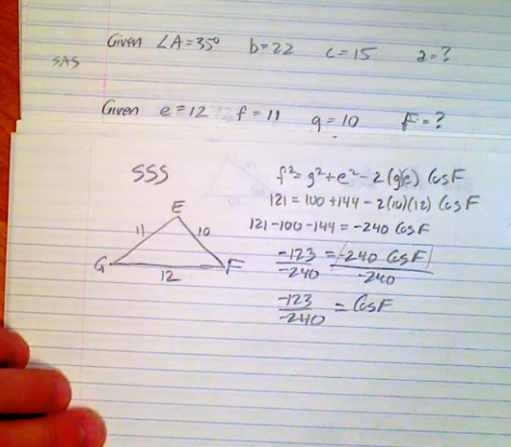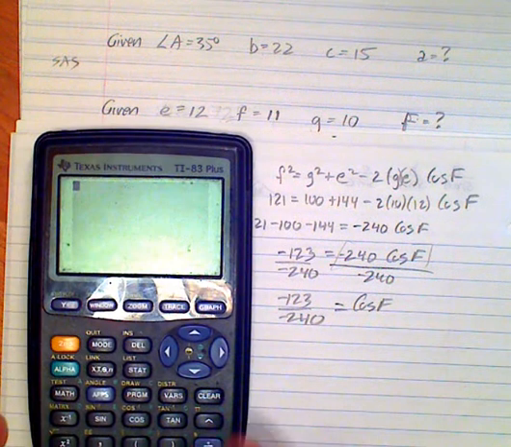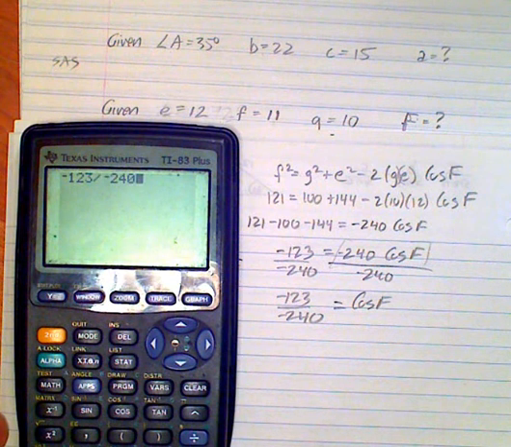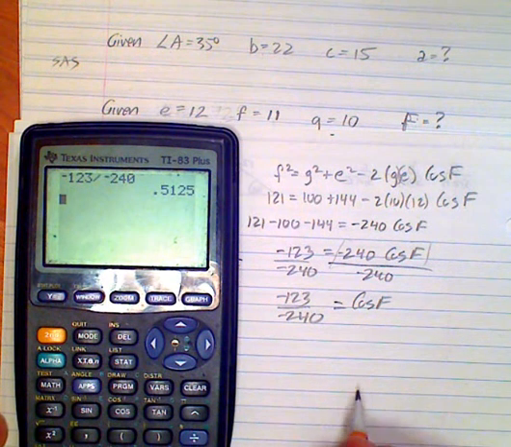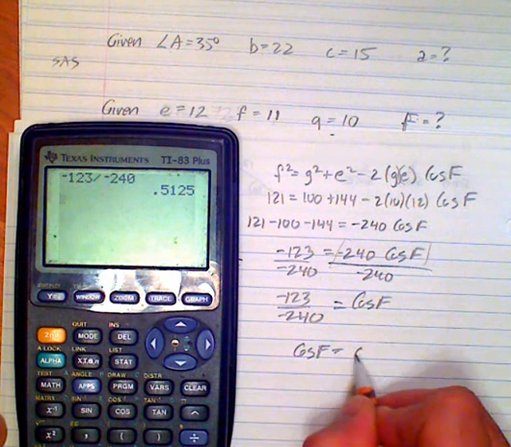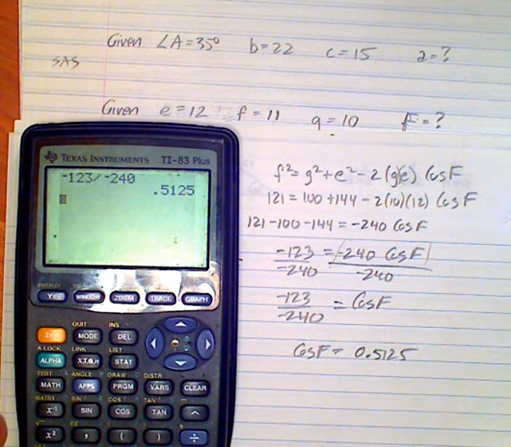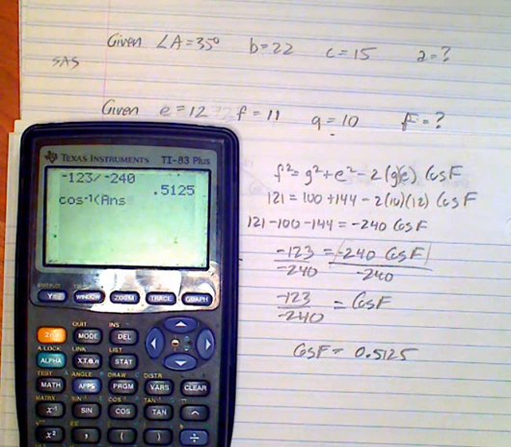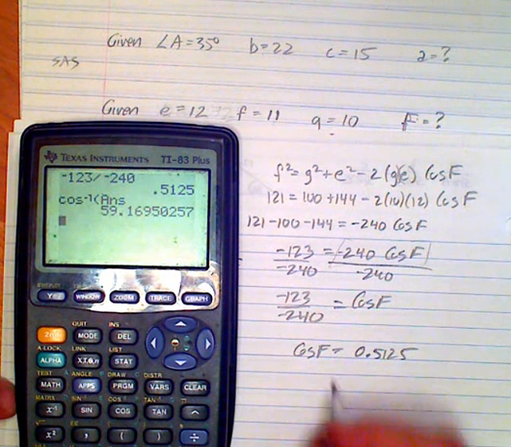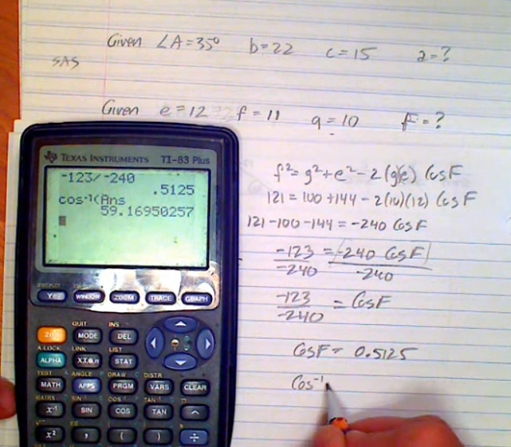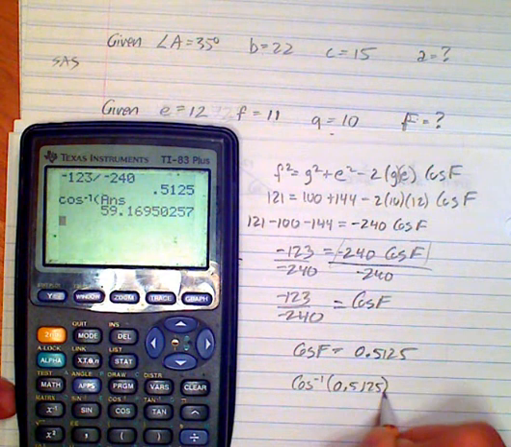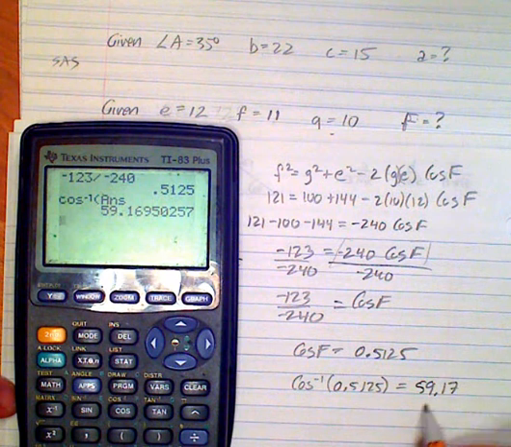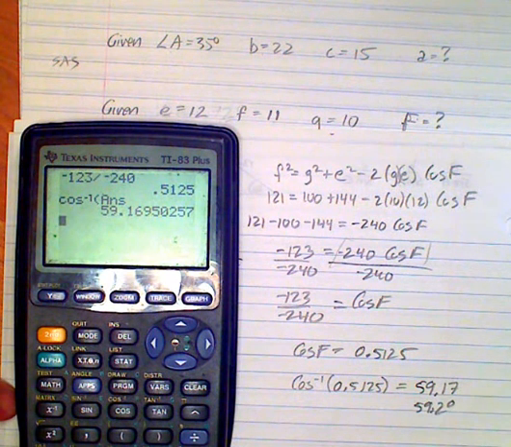Okay, and then let's look how we're going to solve that. So first of all, negative 123 divided by negative 240, we have cos F equals 0.5125. I'm pretty confident that you guys remember how to find the angles from those ratios. It's cos negative 1 of 0.5125, and that gives you 59.17, let's call it 59.2 degrees.